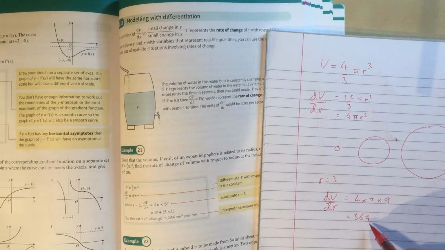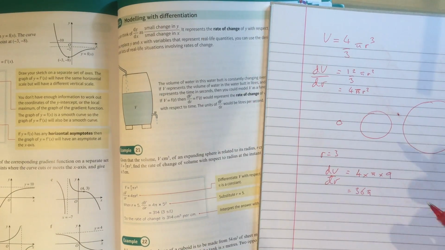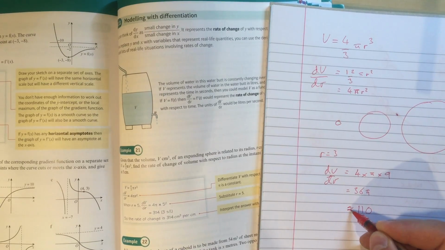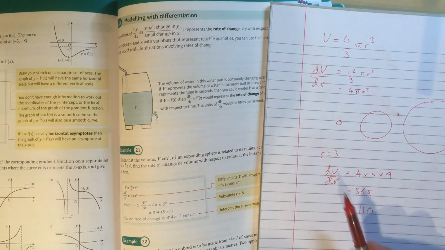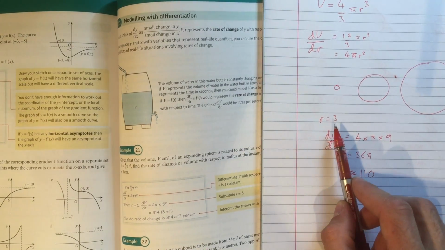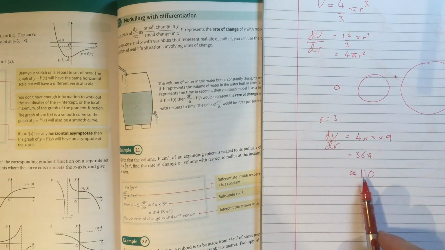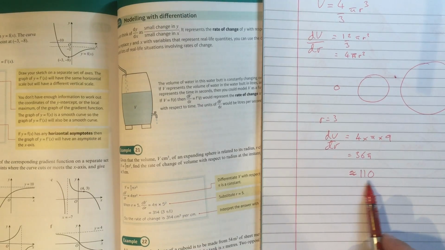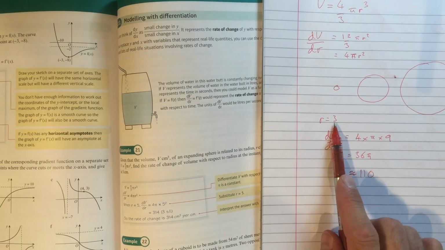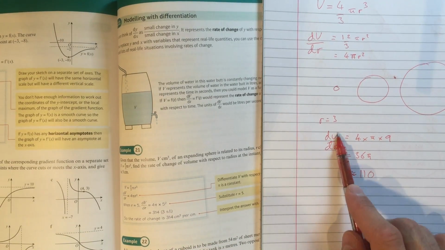Which is, roughly speaking, 36 times 3 and a bit. So should we call it about 110-ish? Okay, approximately 110, right? So that means when r equals 3, if the radius were to increase by 1 unit, the volume would increase by 110 units at the point when r equals 3, okay?